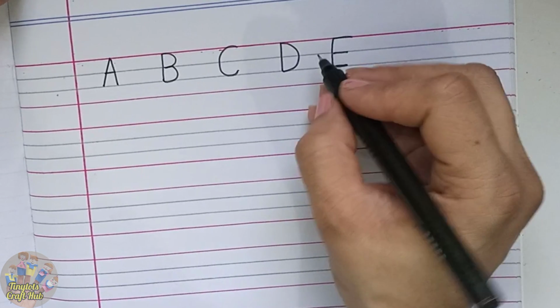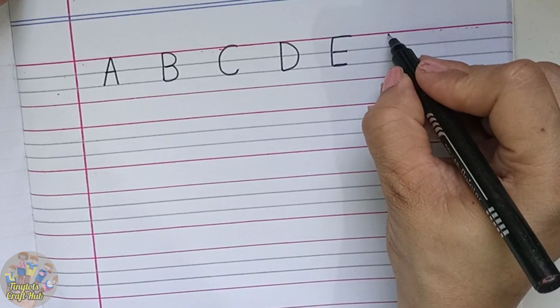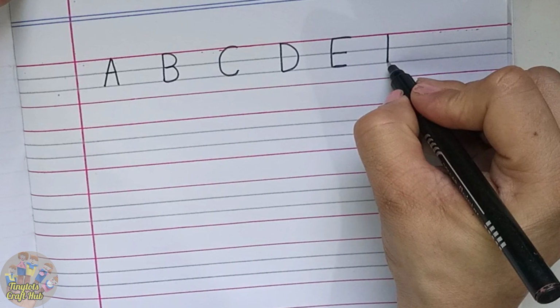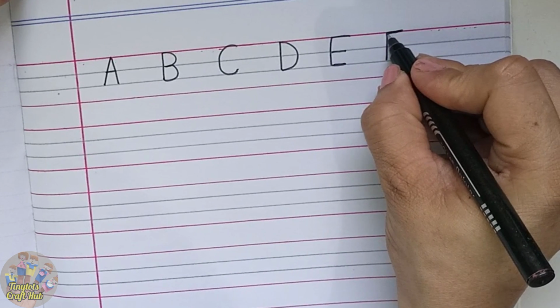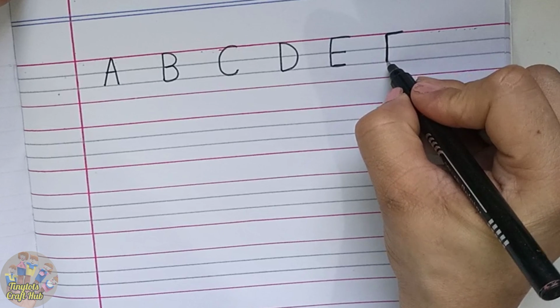F. Start at skyline, come down straight to the lower grass line, then go up across the upper grass line and then a short line across the upper grass line.